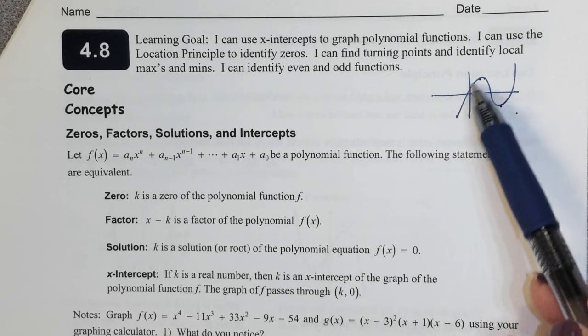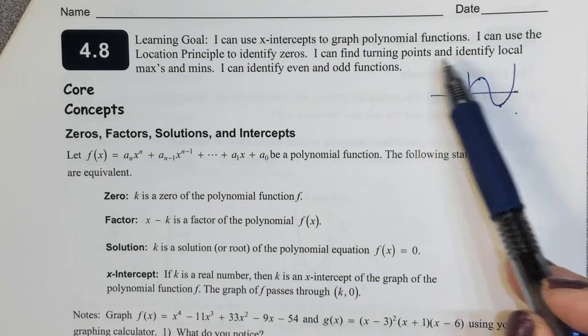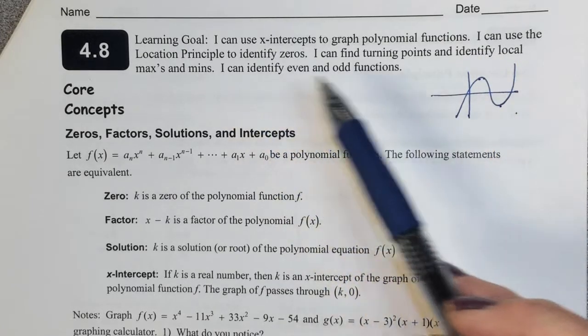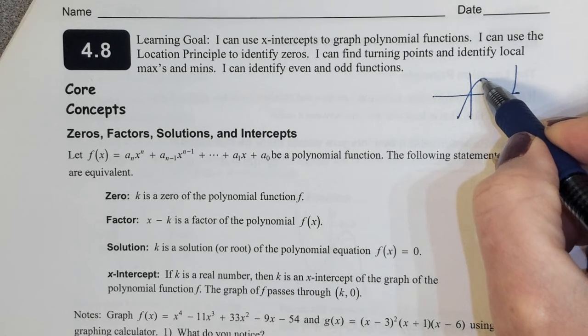Well, right here, the function's going up, down. That's a turning point. It changes directions. And we also want to be able to identify local maxes and mins. So right here we have two turning points. This is also called a local max.